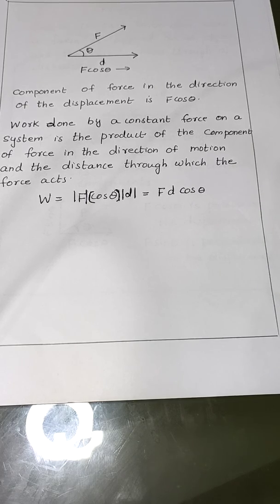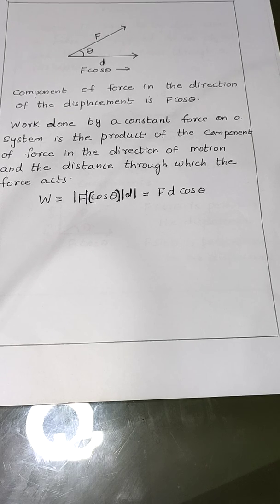Now W equals Fd cos theta is the general expression for work done. You can apply this formula in any situation. When we apply this formula in different situations, we get different types of work. Let us analyze the different types of work.